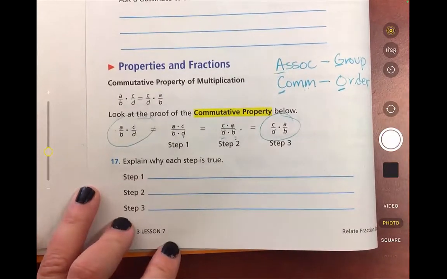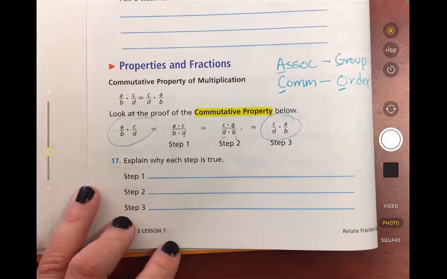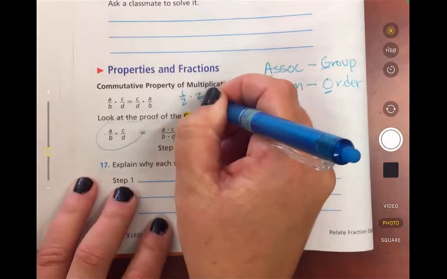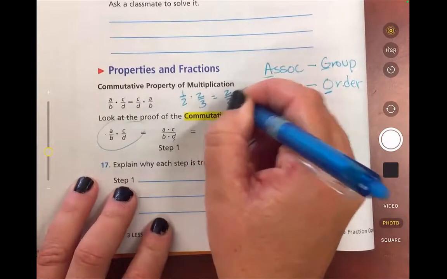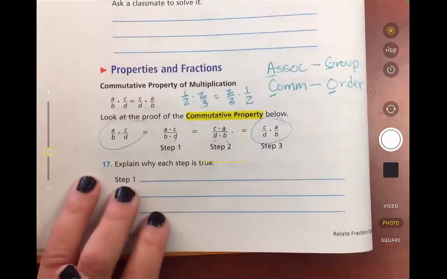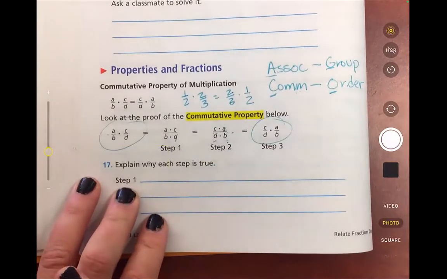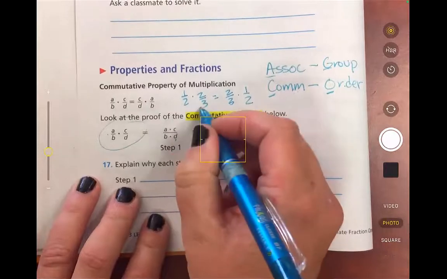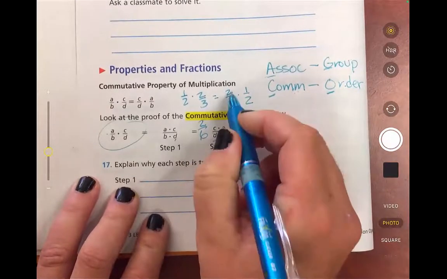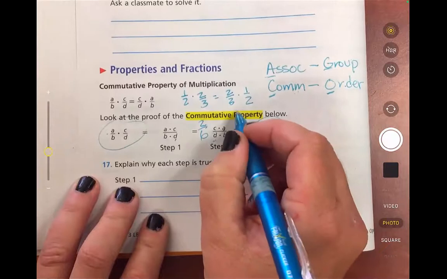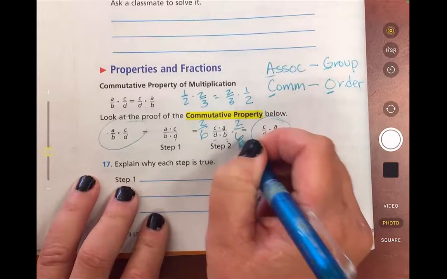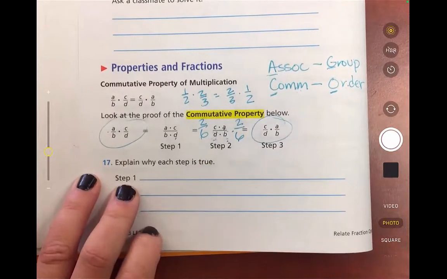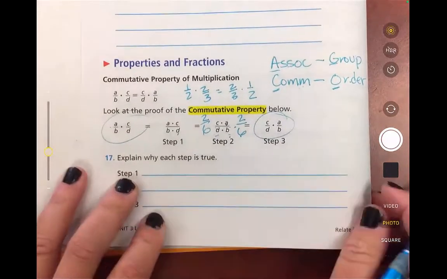Okay, so all they're showing us on that commutative property part is that the order doesn't matter. 1/2 times 2/3 is the same as 2/3 times 1/2. Do you guys agree with that? Yep, because 1 times 2 is 2, 3 times 2 is 6, 2 times 1 is 2, 3 times 2 is 6. Same thing, doesn't matter which way it goes. 1 times 2 is the same as 2 times 1. 2 times 3 is the same as 3 times 2.